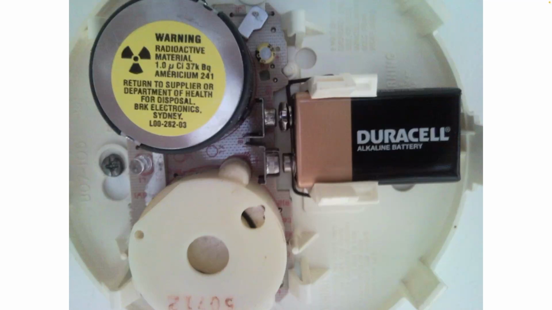A human-made isotope gives off an alpha particle. That alpha particle carries a charge, and that charge can be detected by a detector. And as long as those alpha particles are coming out of that isotope in a nice steady stream, the smoke detector knows that there's not a problem. But what happens if smoke starts to interrupt those alpha particles? What are those alpha particles going to do? They're going to get stopped. They're going to get deflected. They're going to get absorbed.